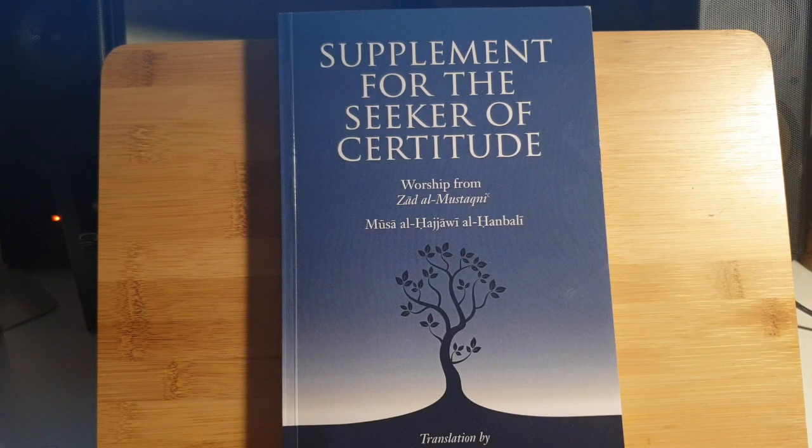Often people treat Zad as a sort of higher end text, but it's not a higher end text. It definitely isn't as easy as something like Manhaj as-Salikin, but people shouldn't be afraid of it. It's a text, as I said, that is quite popular, in particular in the Arabian Peninsula.